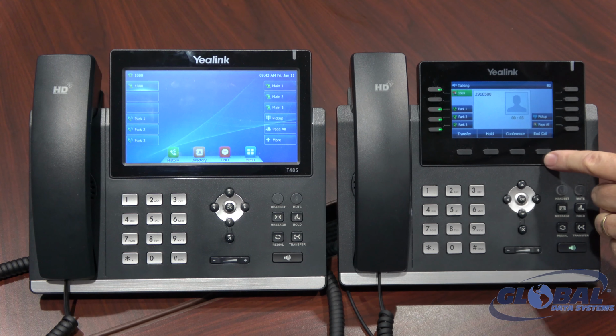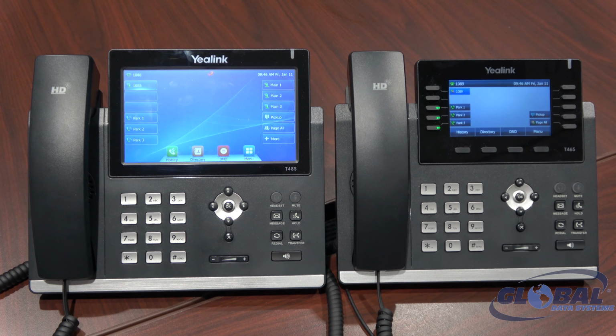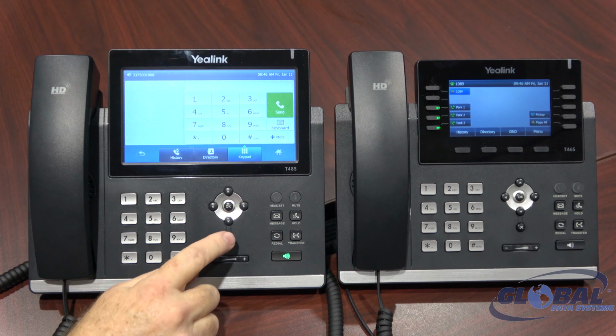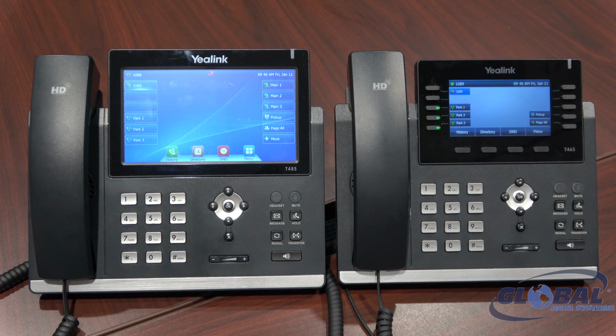To end the call, either press end or press the X key, and your call will be terminated. Outgoing calls should always be placed on your primary extension number. Never place outgoing calls on the main line. This keeps the main line open for incoming calls.